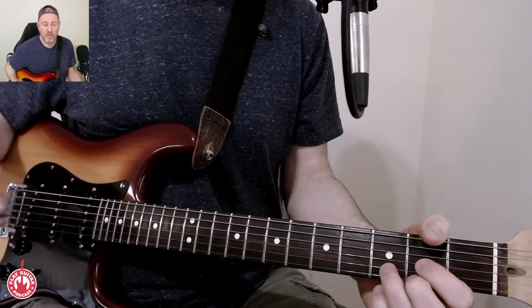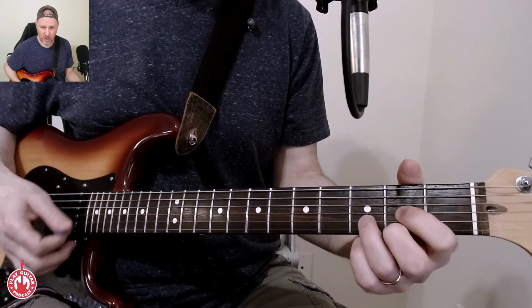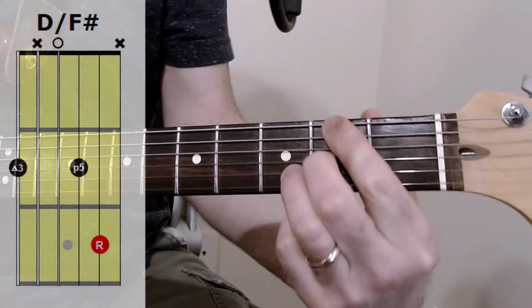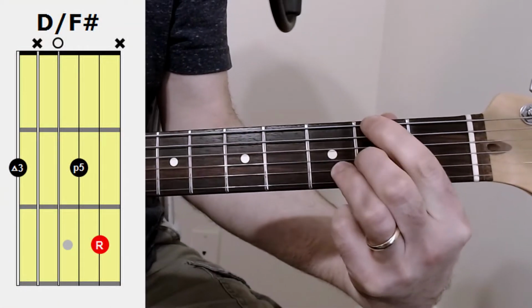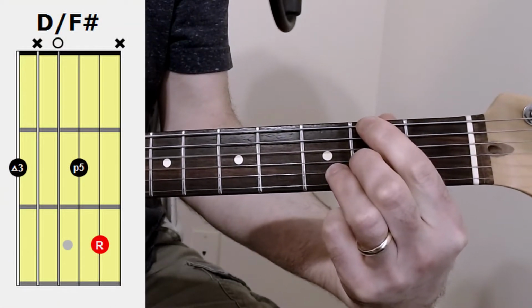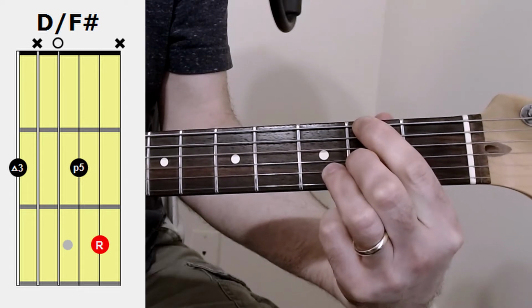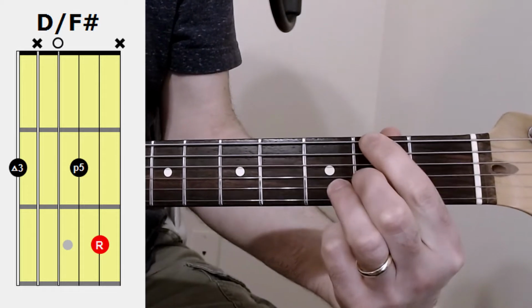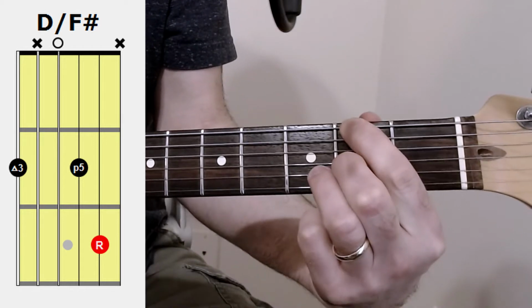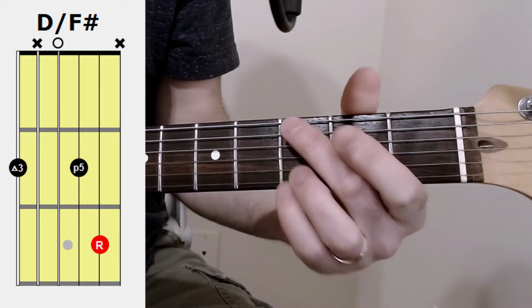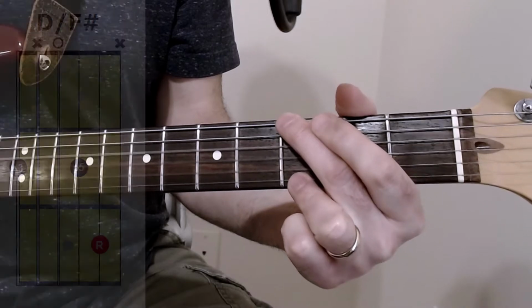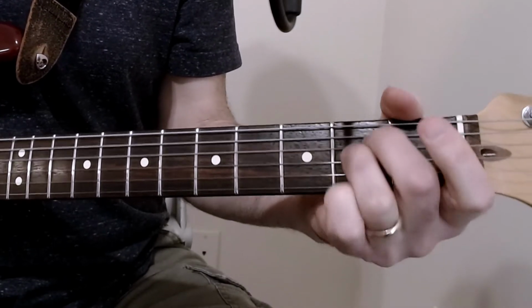Let's take a look at a few of the most common slash chords that you might find when you're learning guitar songs. The one that comes up the most in my lessons is the D over F sharp chord, and it looks a little bit like this. This is a chord that's frequently found in songs where you go from G and then you go to E minor.